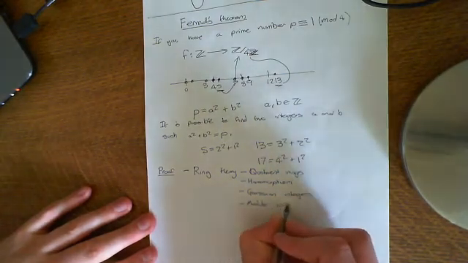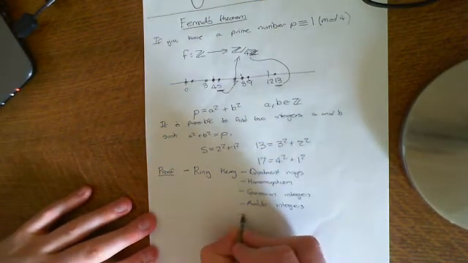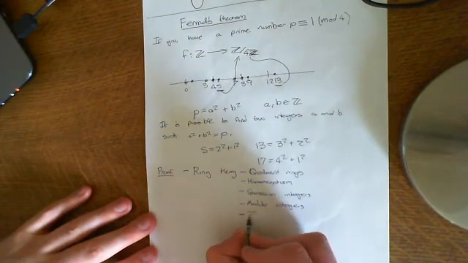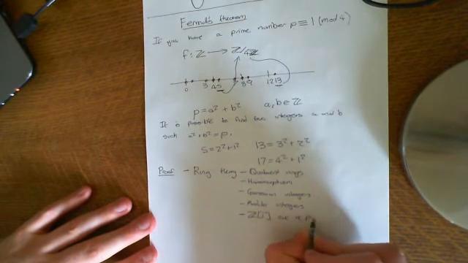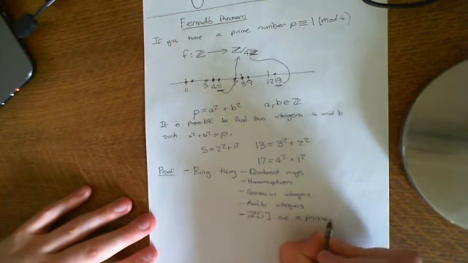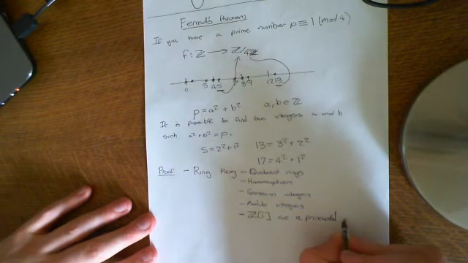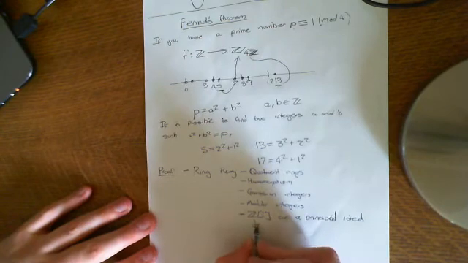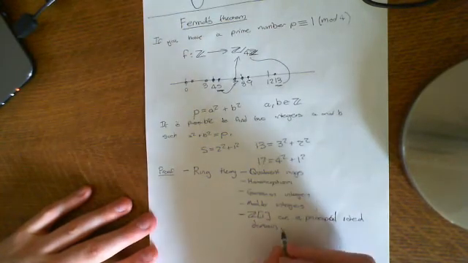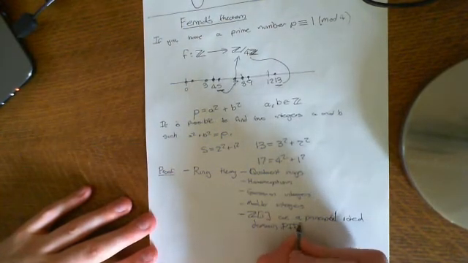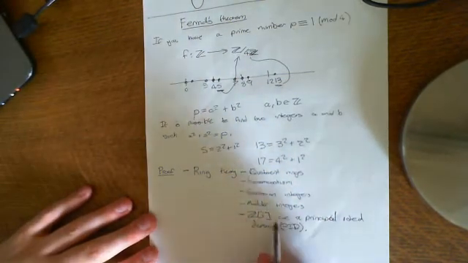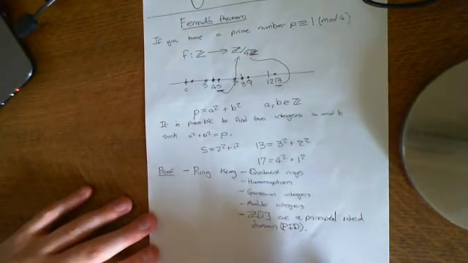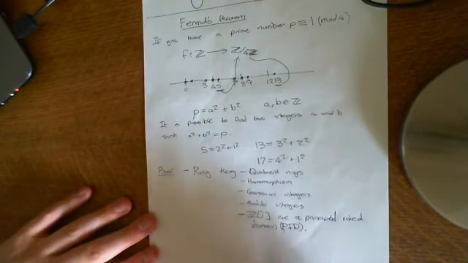And the most advanced thing you need to know is that the Gaussian integers are a principal ideal domain. How do you spell that? Principal ideal domain. So a PID, meaning that all ideals are principal ideals in the Gaussian integers. Okay, so if you know all of that, you should be able to follow this proof.